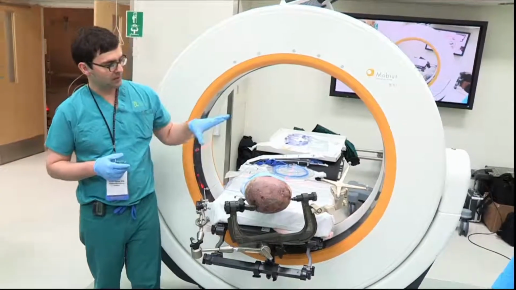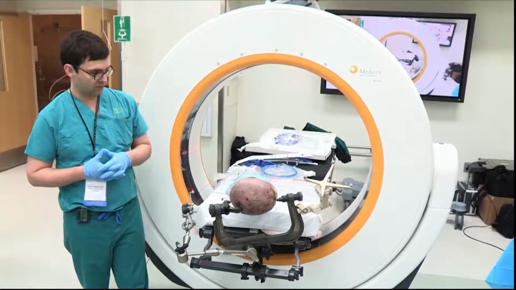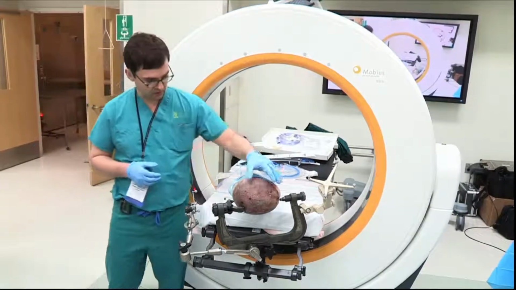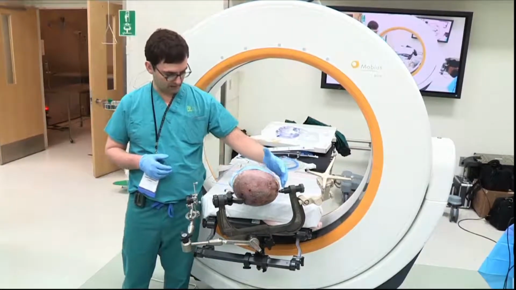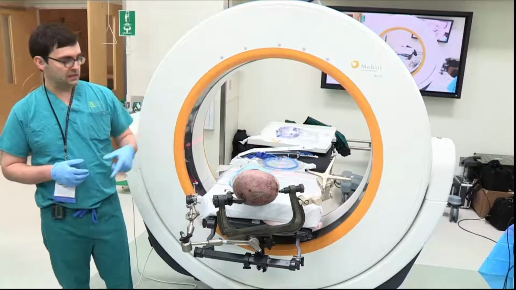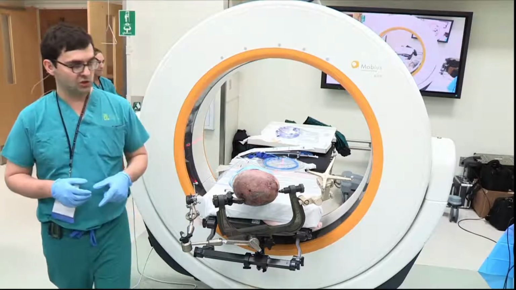We place the patient supine with a bump over the shoulder of whatever side we're going to be treating. So just to orient you guys, this is the parietal occipital area on the left side, and this is the face here. So we've already done a CT scan. After the CT is performed, we want to check that accuracy.